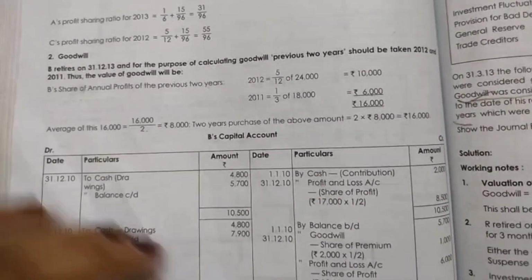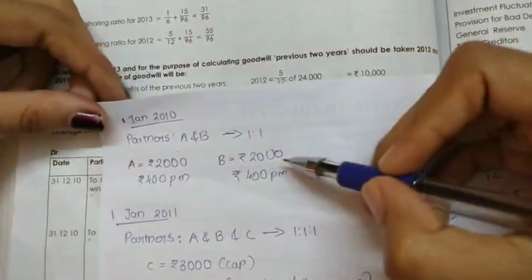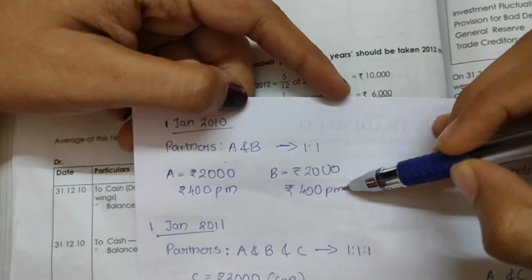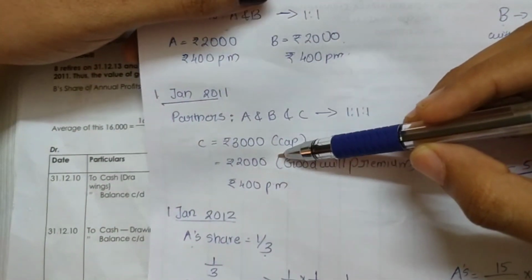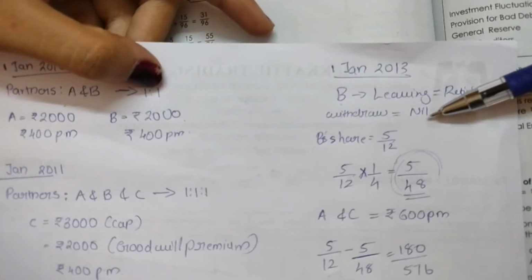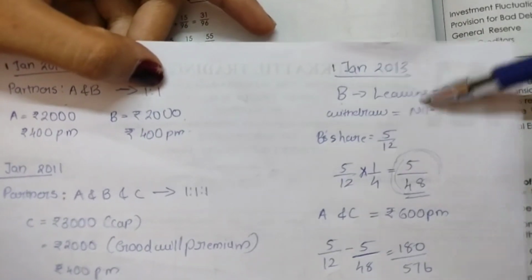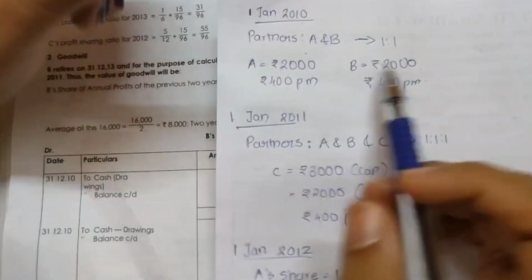Okay, now what do we have to do? We have to first show B's capital, right? So B's capital was 2,000. Then what else? B used to withdraw 400 per month. In 2011 also he withdrew 400, and in 2012 he withdrew 200. But from 1st January 2013 onwards, his withdrawal became nil, since he is going to retire. And on 31st December 2013, he retired. Okay, what all things do we have to mention in this capital account?